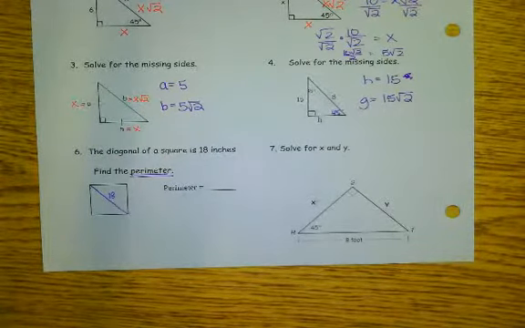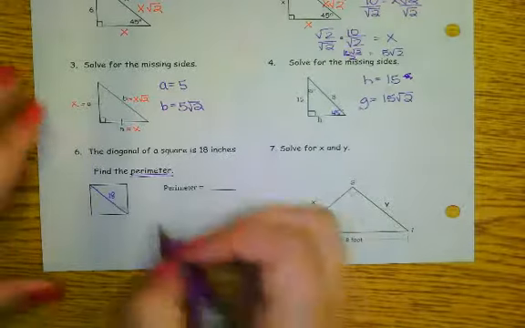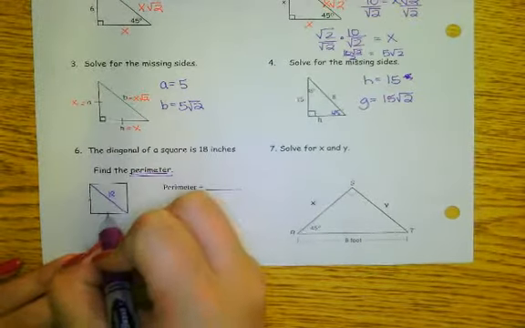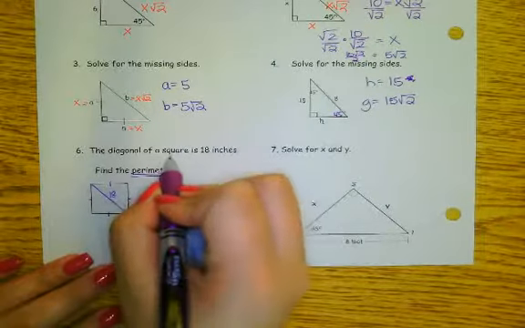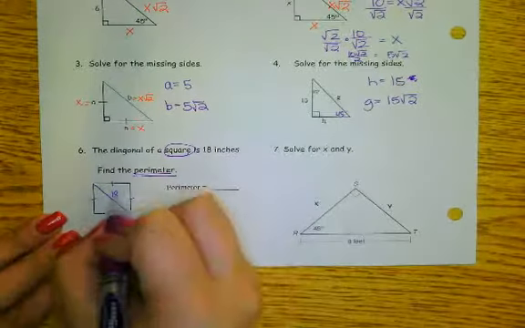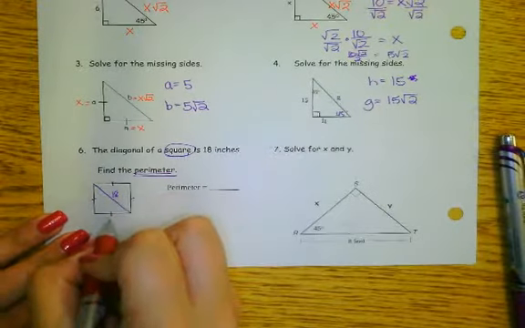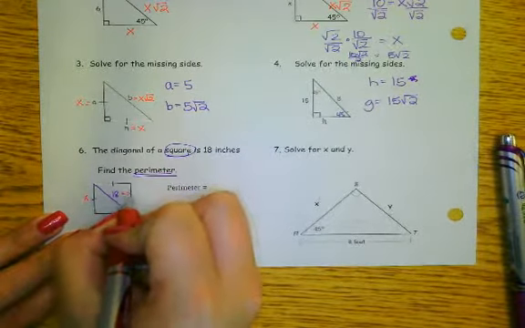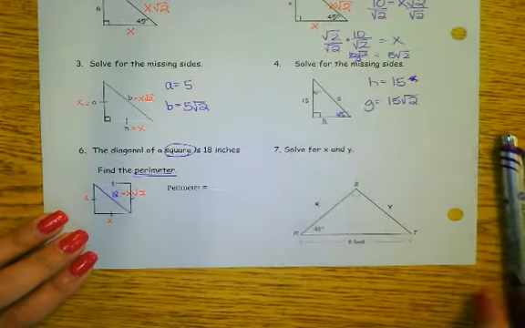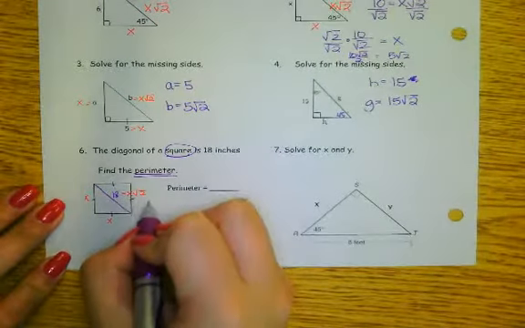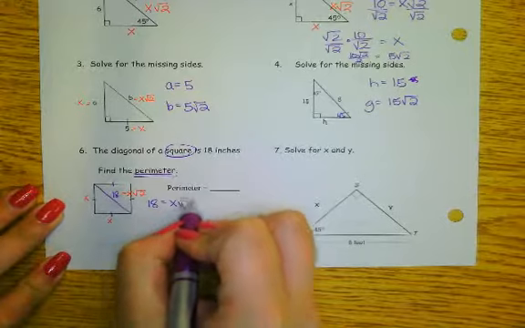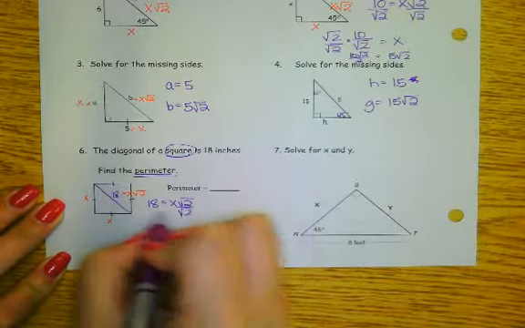Okay, so we know 18 is on my hypotenuse, so I have x radical 2, so I need to solve for x. So if 18 equals x radical 2, in order to get x by itself, I need to divide both sides by radical 2. So I have 18 over radical 2 equals x.